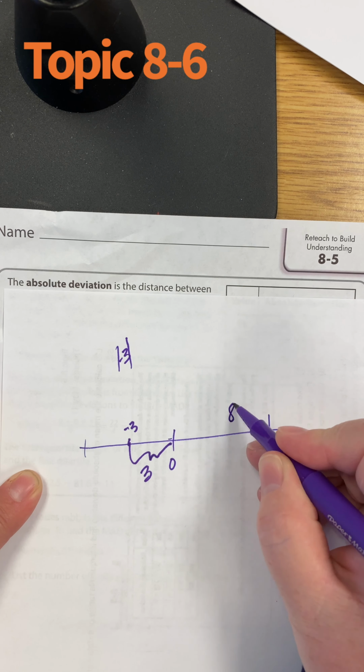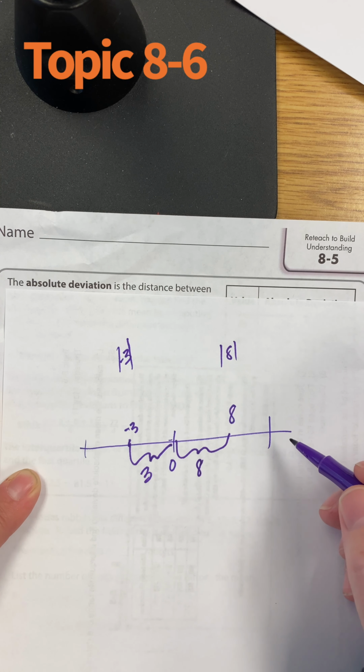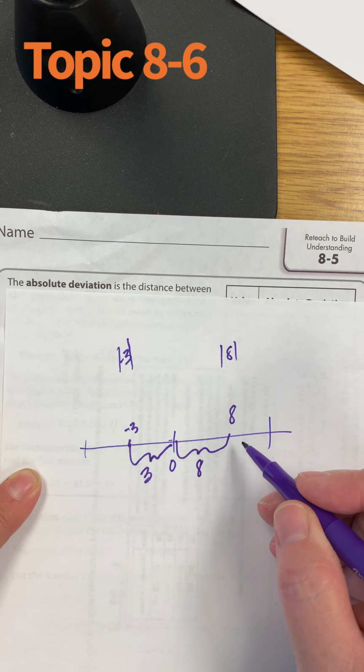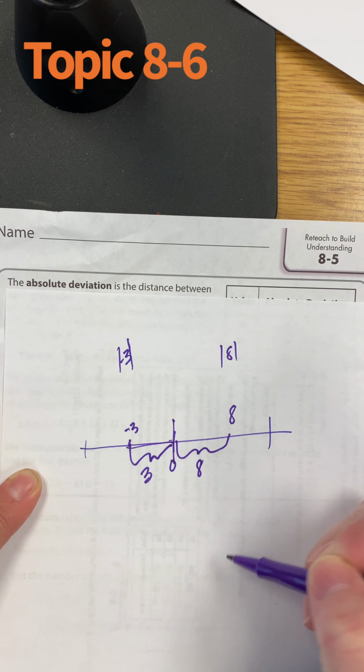It could be 8, and then the absolute value of 8 would be 8, because that's how far away it is. Okay, is there ever a negative absolute value? Nope, because it just is how far away things are from zero.